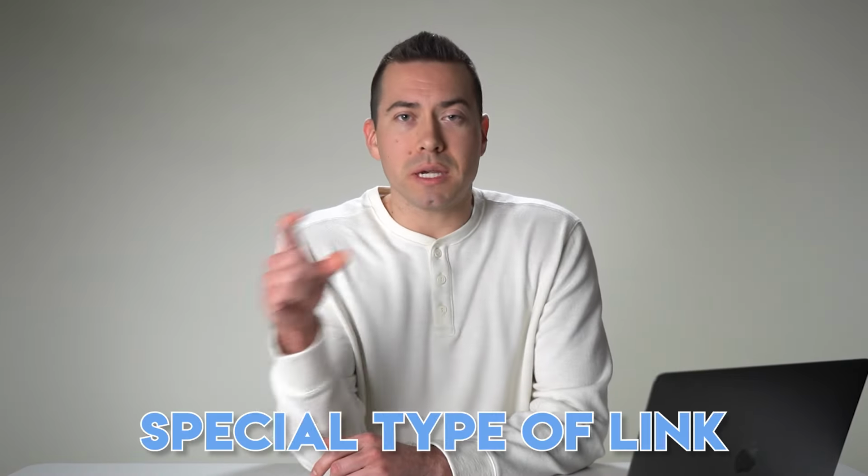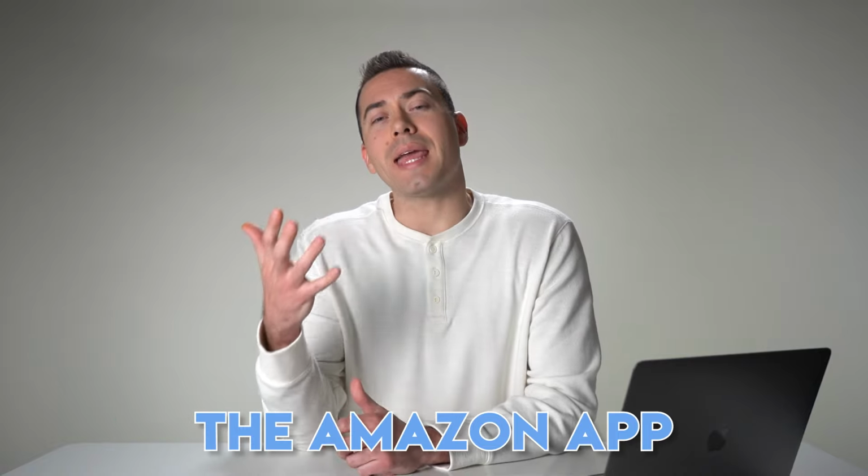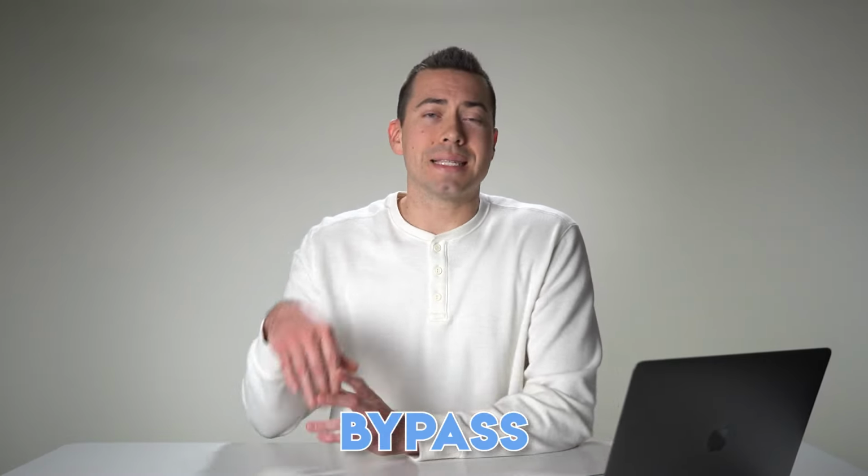You're gonna be needing to use deep links. Now what deep links are, is it's basically a special type of link that is going to open the Amazon app. If they're on mobile, it'll open the Amazon app for them. Chances are they have the Amazon app because they're probably a Prime member and they probably buy most of their stuff using this app. So you want to get them into the Amazon app. That's gonna bypass that big brick wall, the first one, and it's gonna already help your chances of converting them into a customer. So how do you do this? How do you create a deep link?